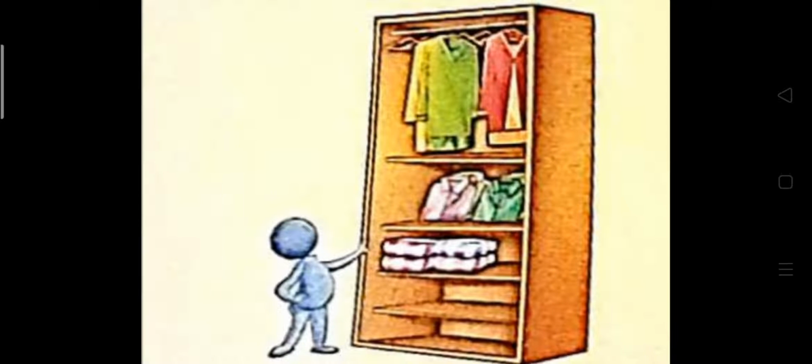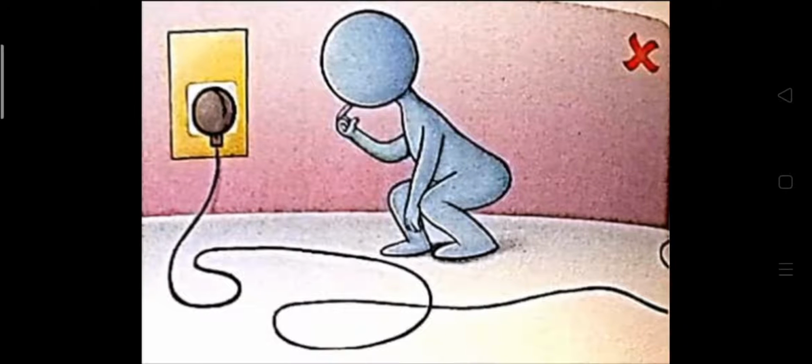Do not climb on shelves, chairs, or tables. You will fall down. Walk carefully on the wet floor, otherwise you may fall down. Do not touch electrical appliances, switches, wires or sockets. You may get an electric shock.